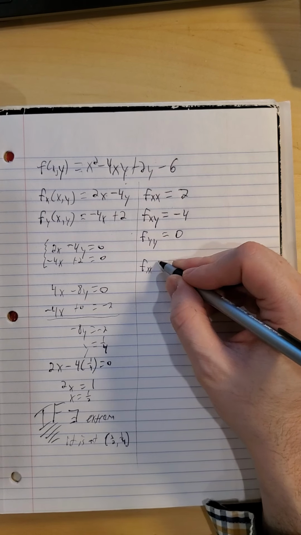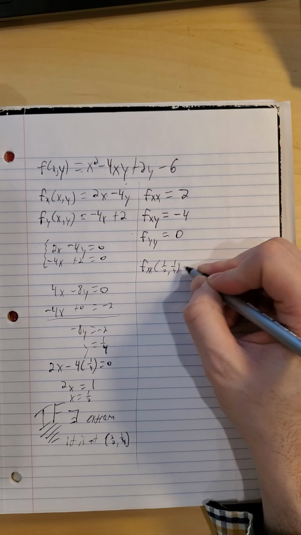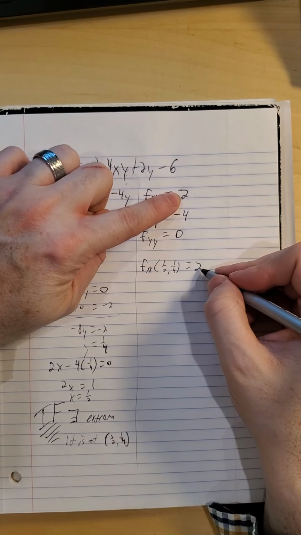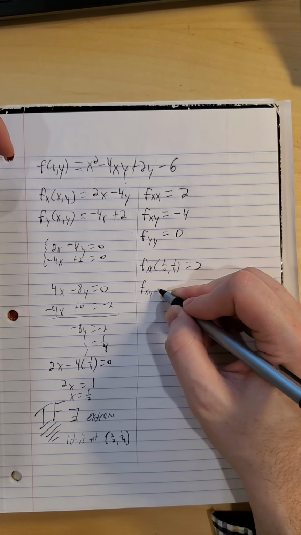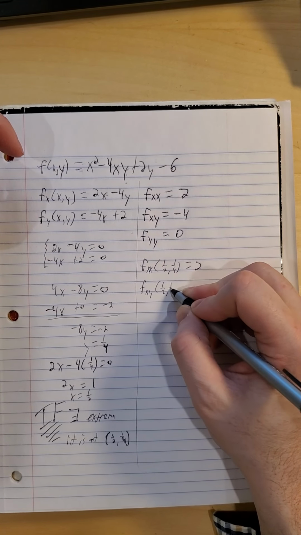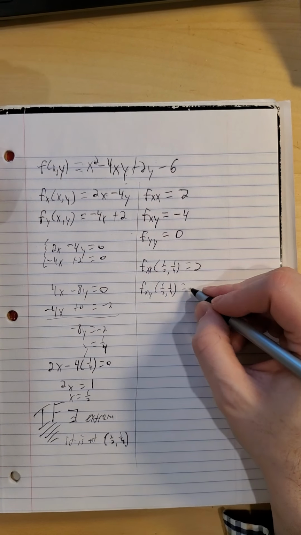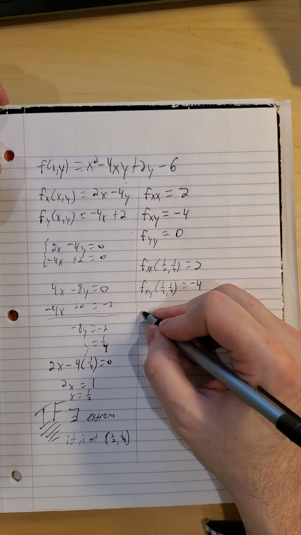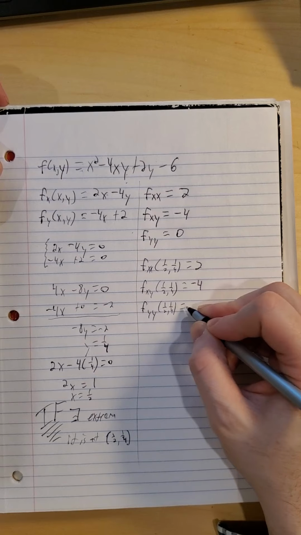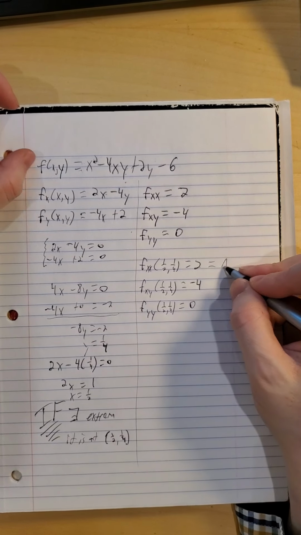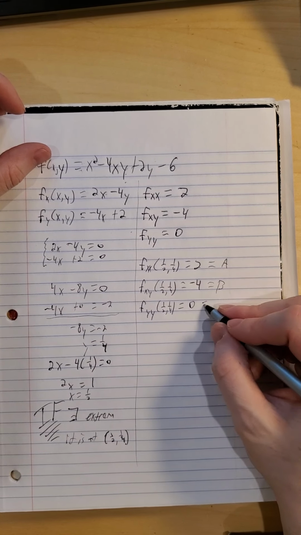So fxx at 1/2, 1/4. I don't have any x's or y's to plug in, it would stay at 2. And the same thing will happen with fxy at 1/2, 1/4. I don't have any x's or y's on the right hand side to plug in. I'll get a negative 4 out of it. So that's our A, B, and C.